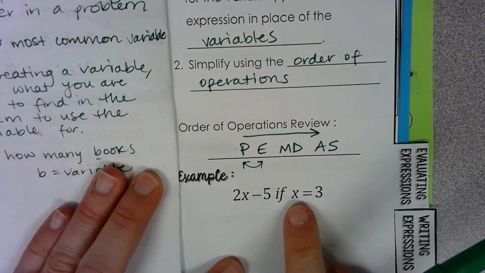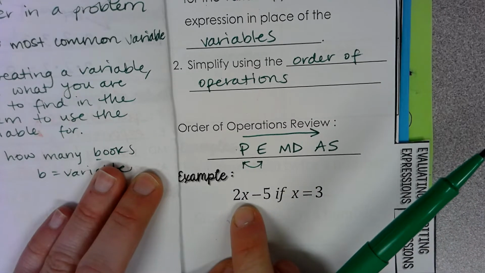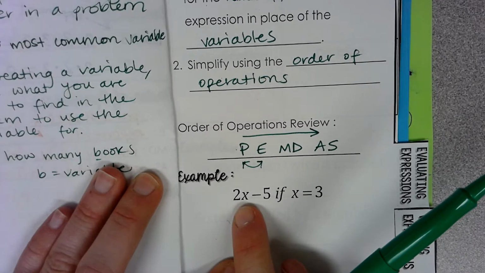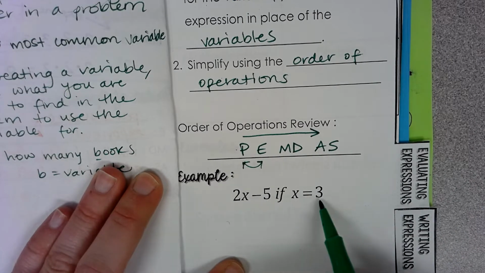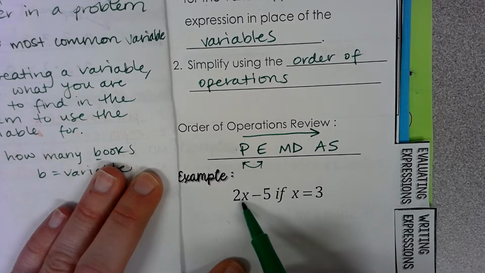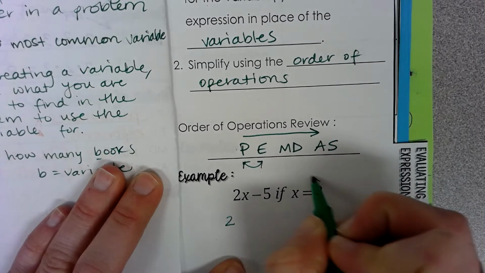You will be given a value, a variable, and what that variable is equivalent to. And your job is to plug this number in place of the variable, that same variable, in the problem to solve what this would equal to. So if X equals 3, we're going to plug 3 in for X. Now that means that we are not saying 23 minus 5 in this case.